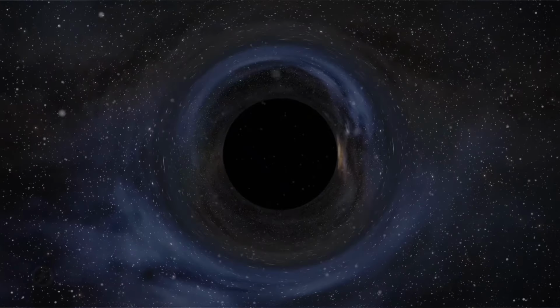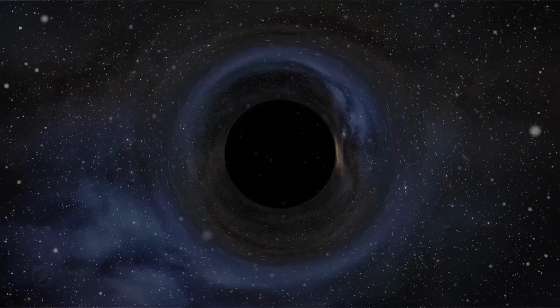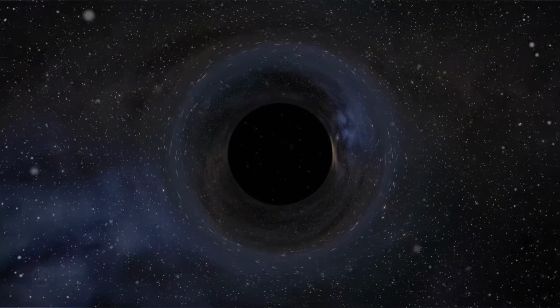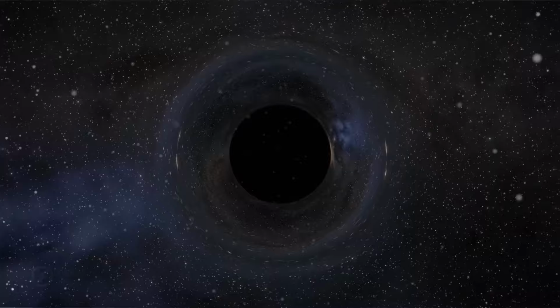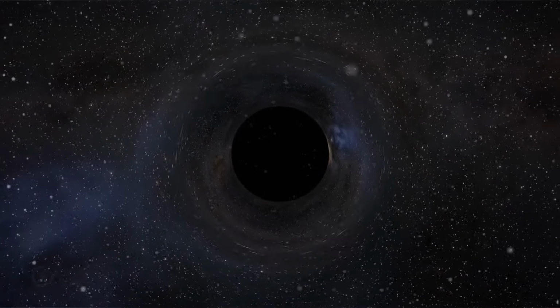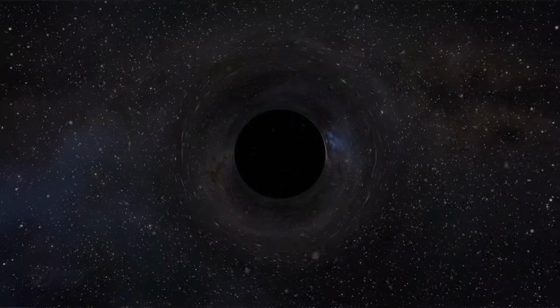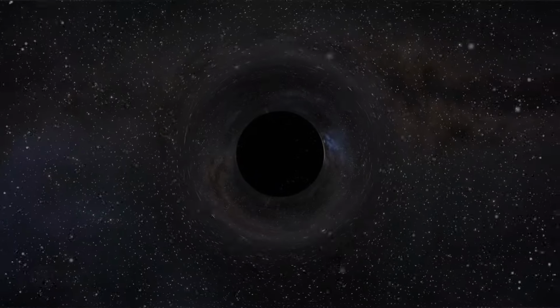The event, named GW150914, lasted just a fraction of a second but confirmed that gravitational waves were real and that black hole binaries existed. It was one of the most important discoveries in modern science, earning the 2017 Nobel Prize in Physics.